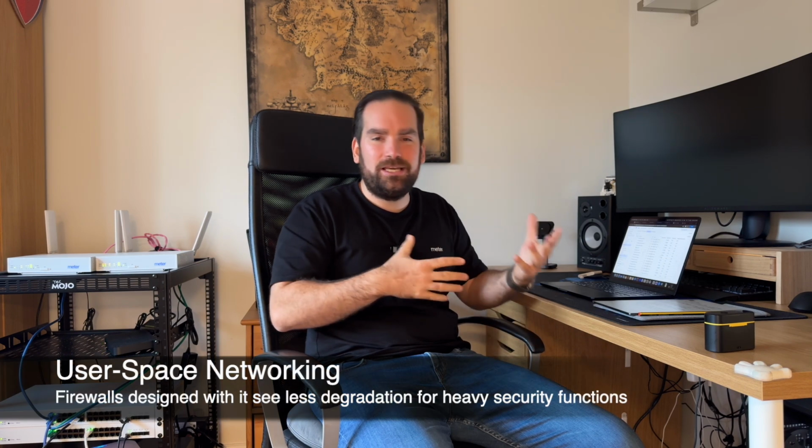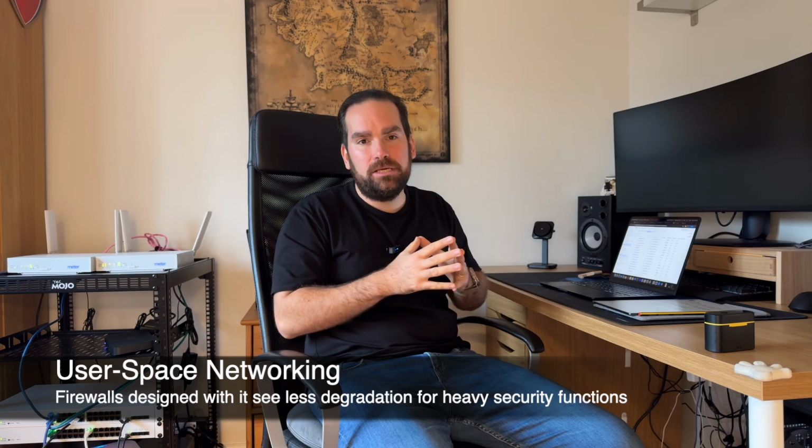There is a lot of very cool and advanced technology, but what it actually means for you as an end user is not only much faster processing, so we see 3 to 10 times increases, but also that when you deploy one of these Meter firewalls and you start turning on all these features, the degradation in performance is much less acute than with a regular firewall.